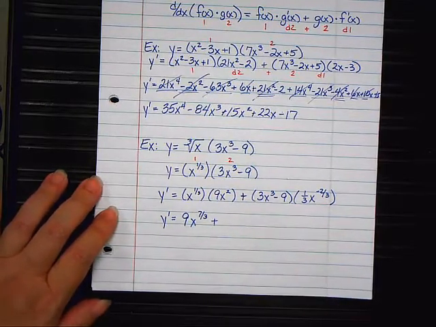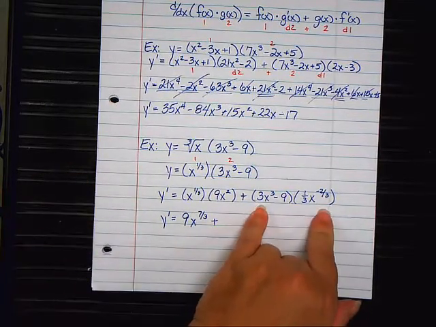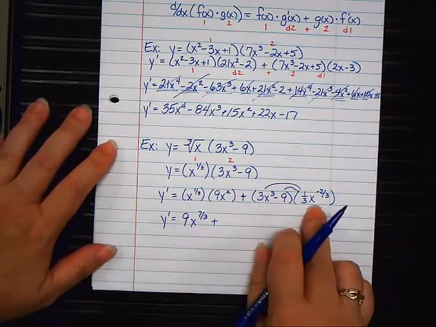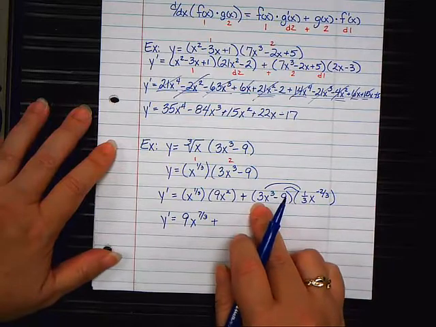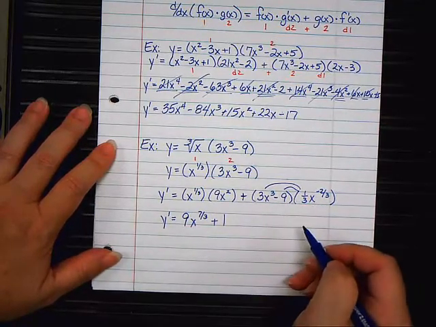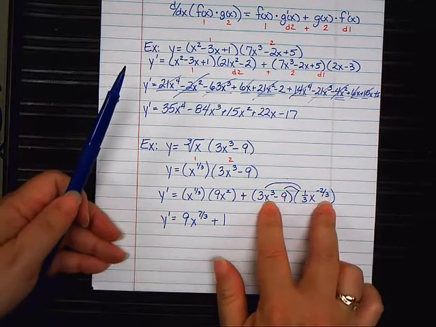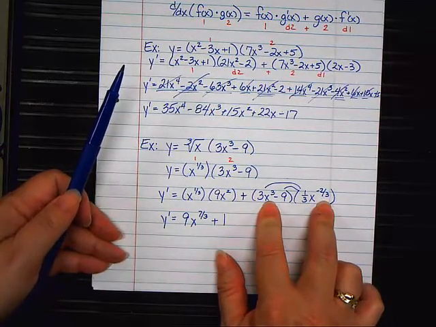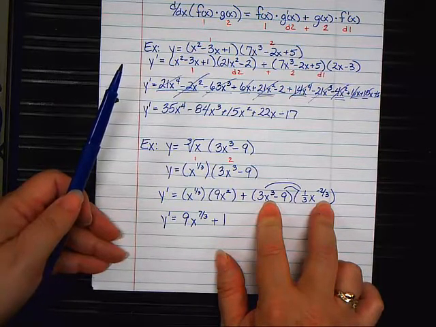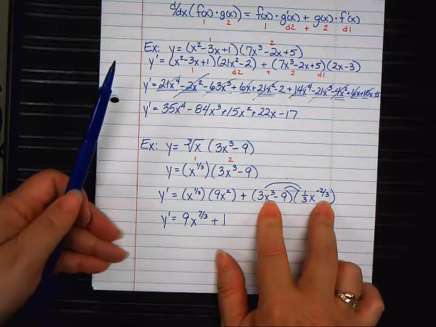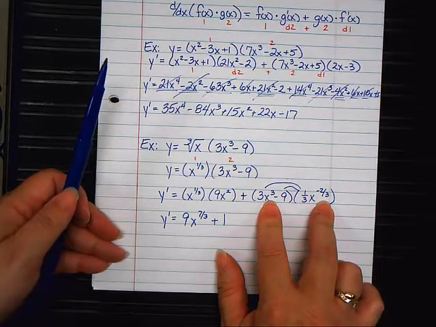Plus, that takes care of the first terms. Now here, I need to distribute this and this both to this. Okay? So 3 times the third is 1. Look here. You have x to the third times x to the negative 2/3. We're adding them together. So adding a negative is the same thing as really subtracting. What is 3 minus 2/3?